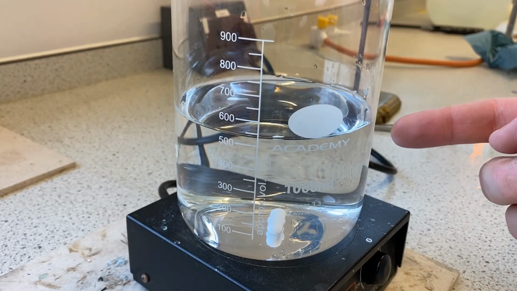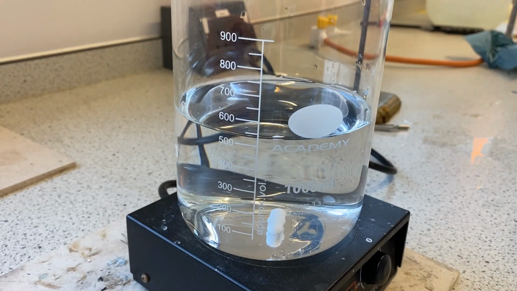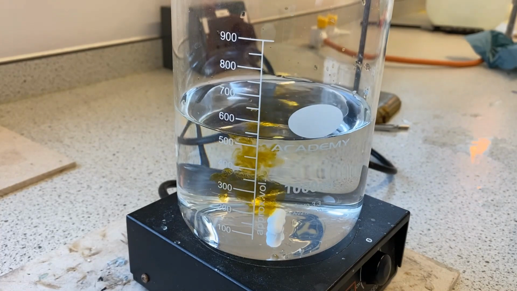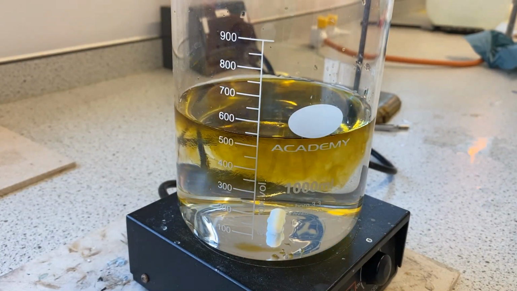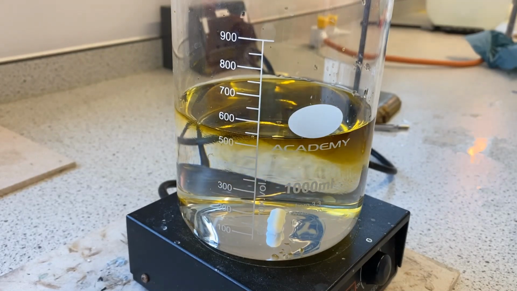So I've got a beaker here which is full of water. We can tell it's water because I'm going to put in some universal indicator, and you'll see that when I put in the universal indicator it goes green, showing that it's pH of 7.